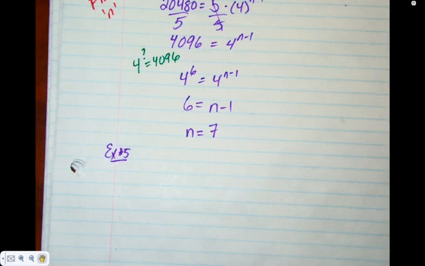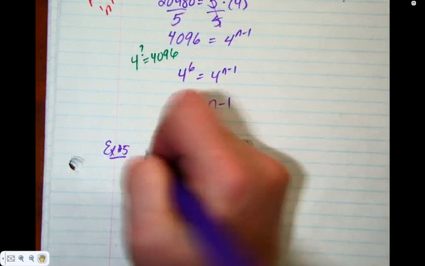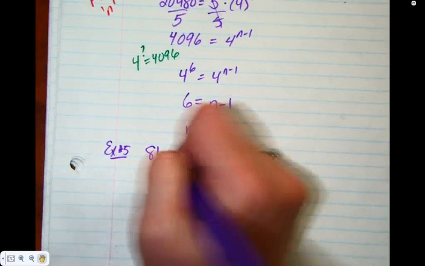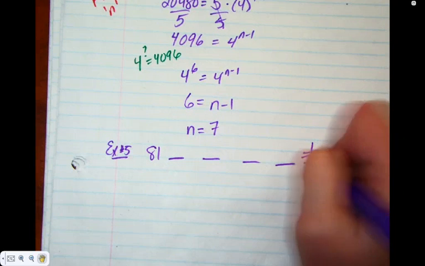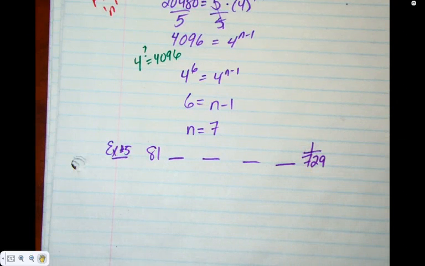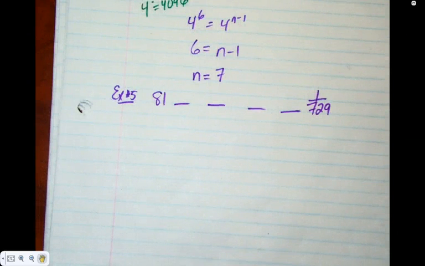Insert 4 terms between 81 and 1 over 729, ooh, don't like that number, in order to create a geometric sequence. So this question is really giving you the first term. It's telling you there's 4 terms in between, and it's telling you the 6th term is this nasty number. Question just wants you to fill in the blanks.